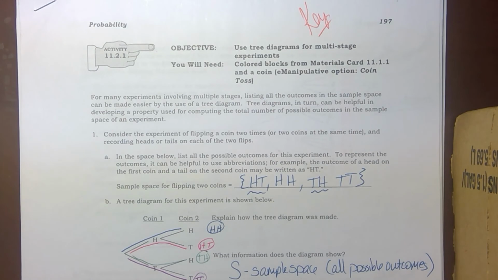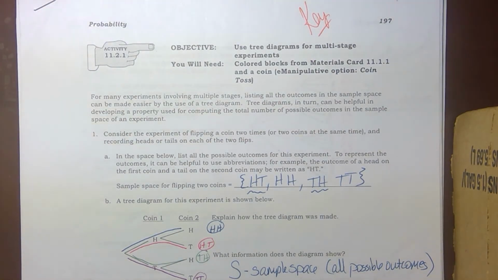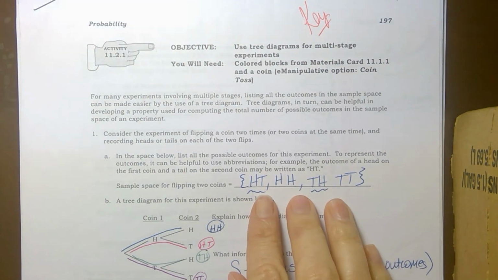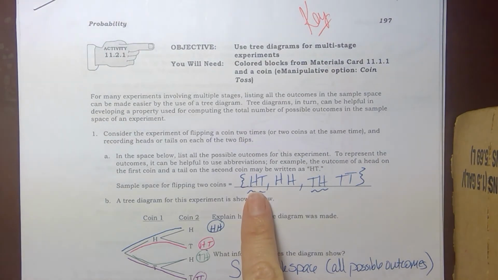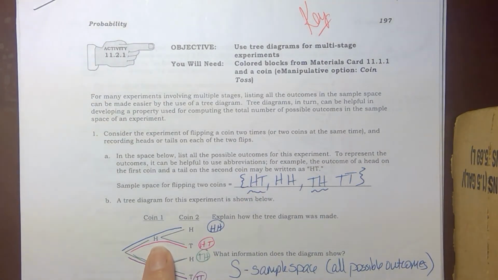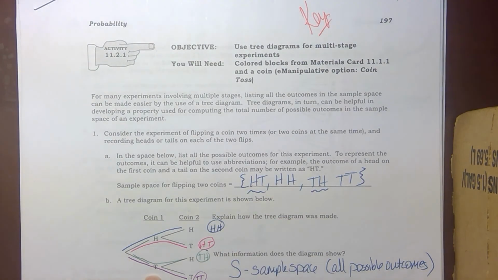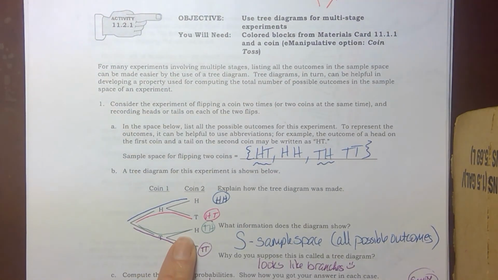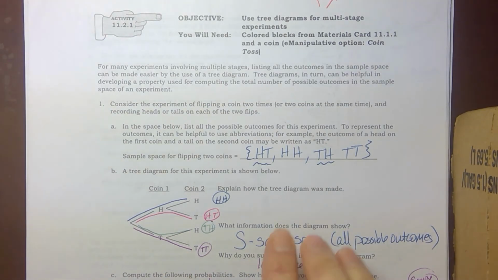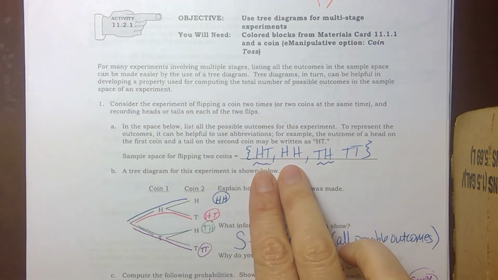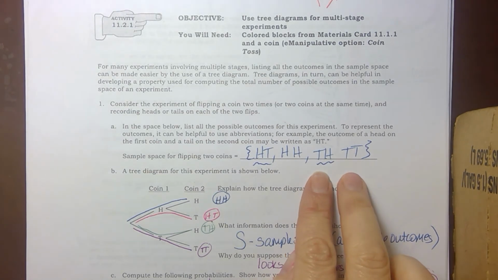For this, instead of rolling a die or drawing a card, we're tossing a coin. Assuming it's a fair coin, a coin is going to have 2 sides, heads and tails. If I'm flipping 2 of those coins, then I have 4 different ways the outcomes can come out. Either I flip heads on the first coin, which means the second coin could be heads or tails, and I get heads, heads or heads, tails as those 2 outcomes. Or I could get tails on the first coin and get heads or tails on the second. So I either get tails, heads or tails, tails.